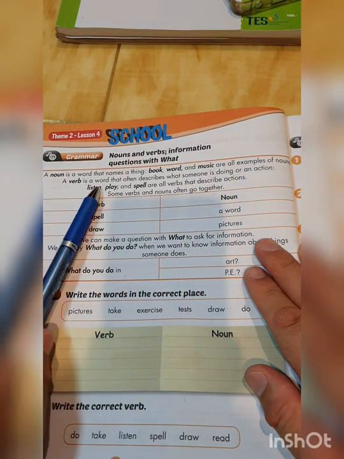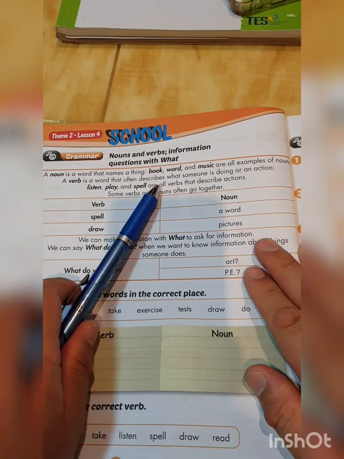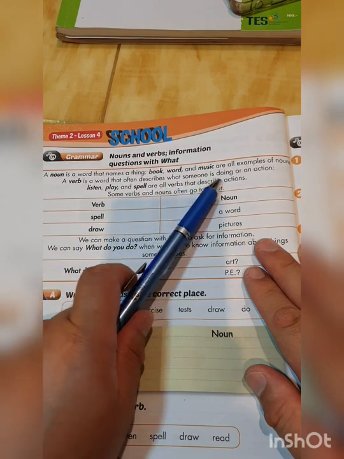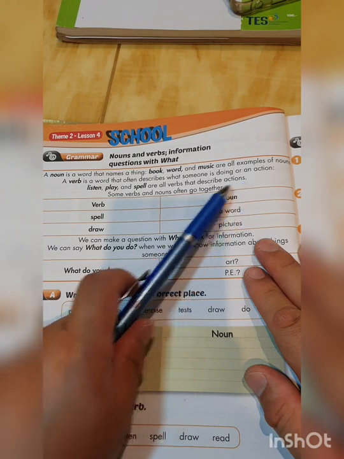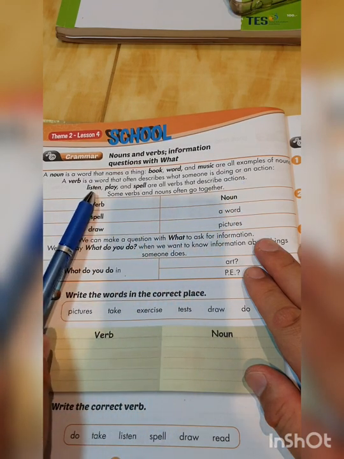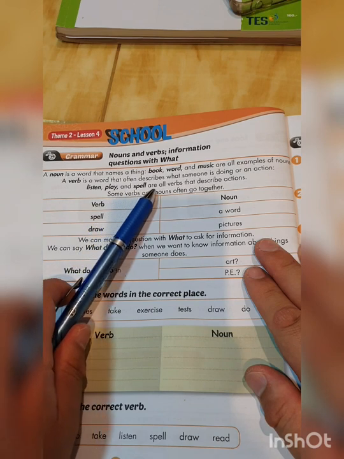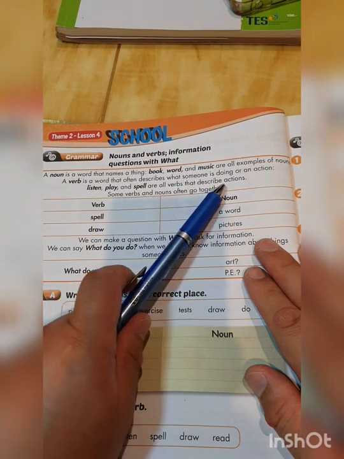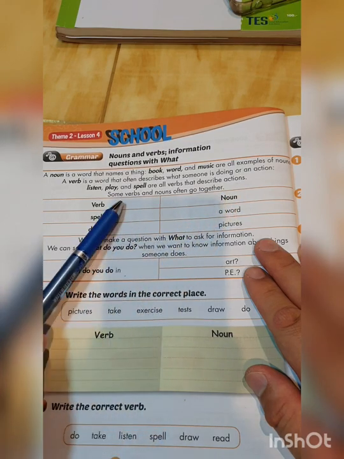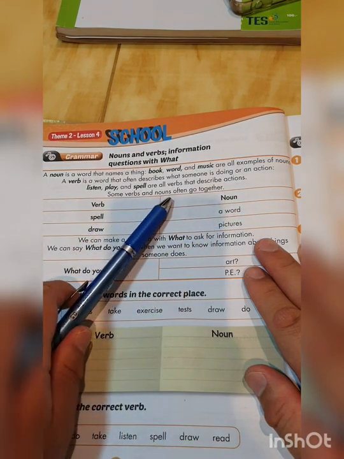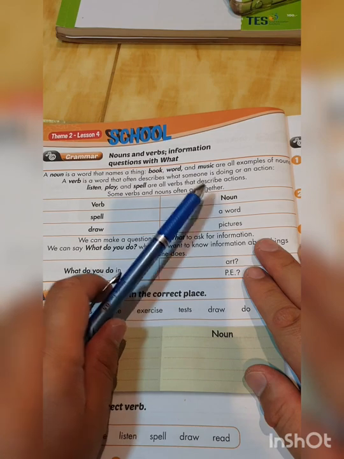A verb is a word that often describes what someone is doing, or an action, such as listen, play, and spell. They are all verbs that describe actions. Some verbs and nouns often go together.